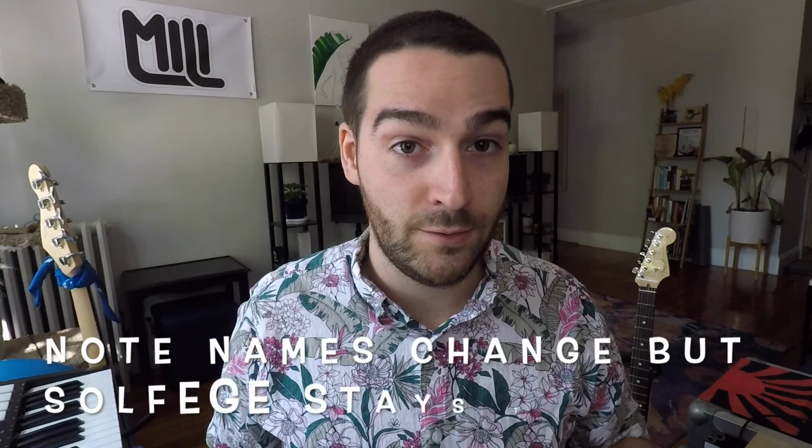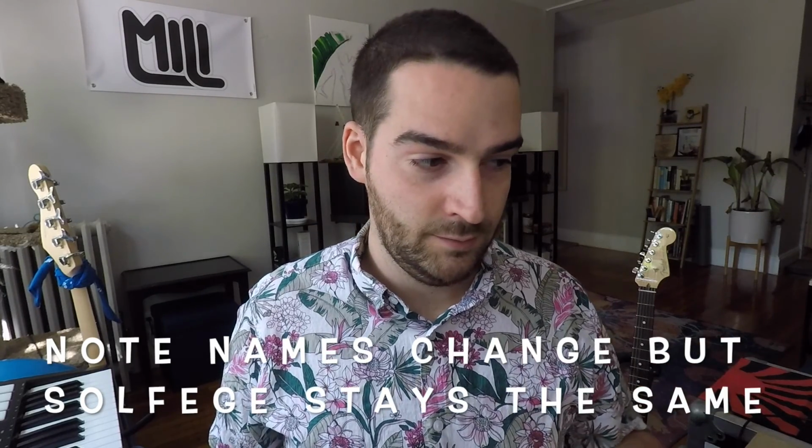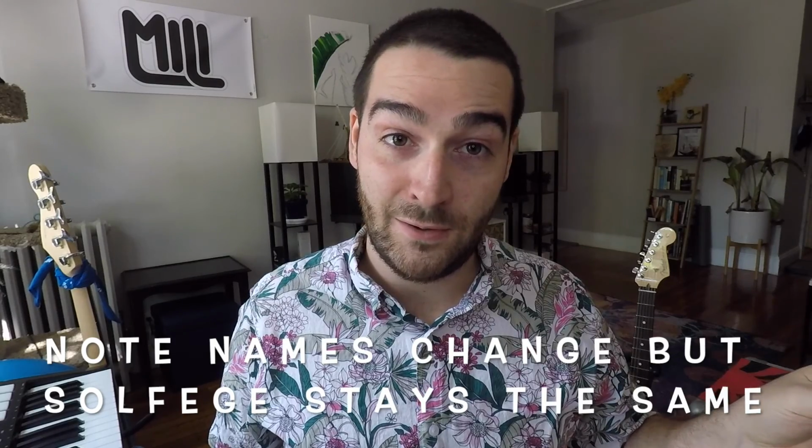Could do that in any key. Switch to another key. Do, fi, so, do, do, fi, so, do. It's all The Simpsons, just changing keys. That's where solfege comes in. And now we have names that we can assign to every single note in any key without even having to use real note names. That's the beauty of solfege and why it's such a wonderful communicator for musicians.